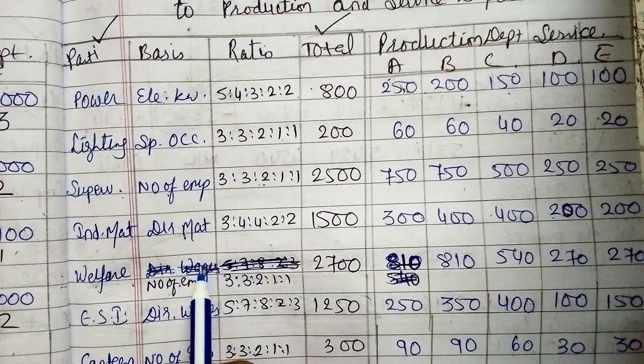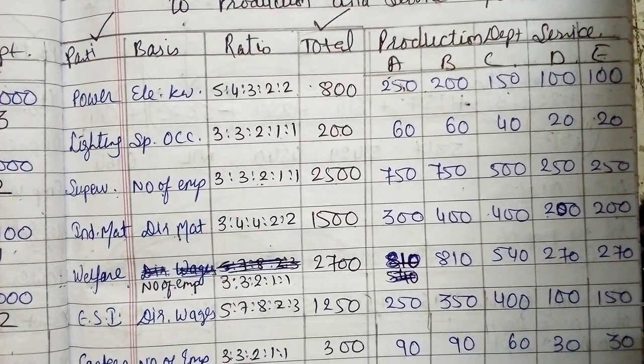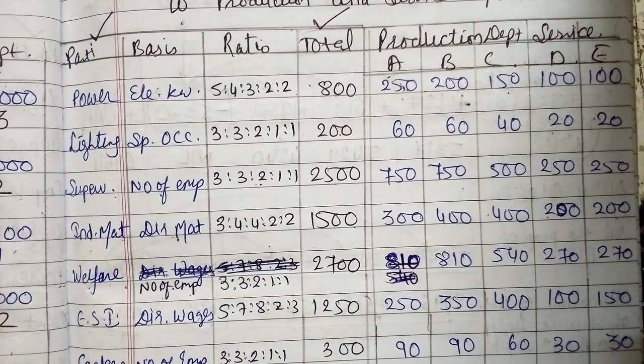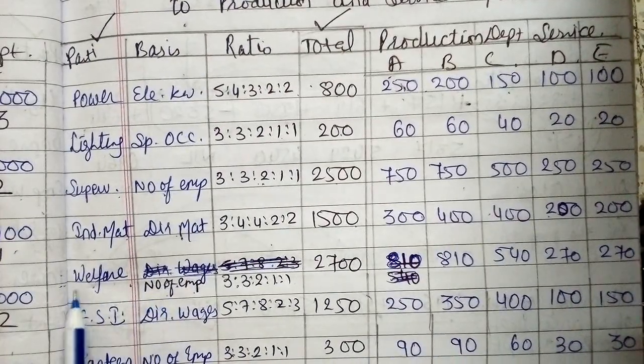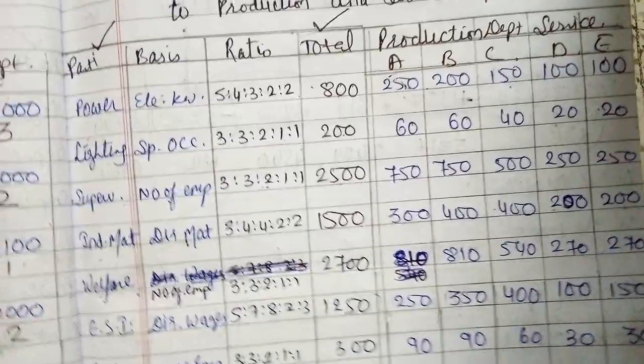In one book there is direct wages, in another book it is number of employees, but in our textbook the answer is given as per the number of employees, so we are going to consider that. So just make one small correction in question number 5, workers welfare, always taken on number of employees.